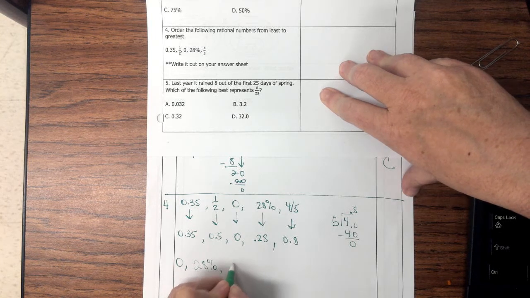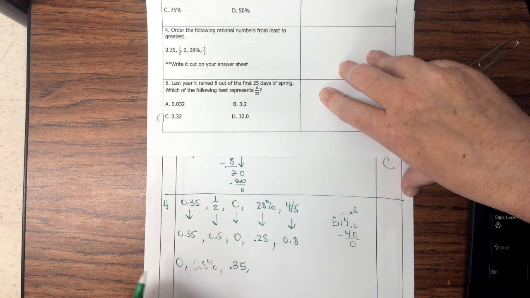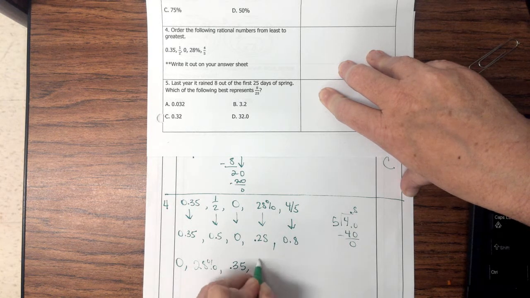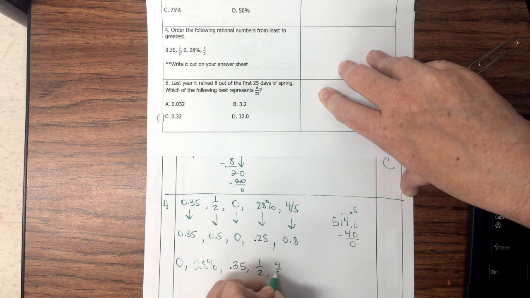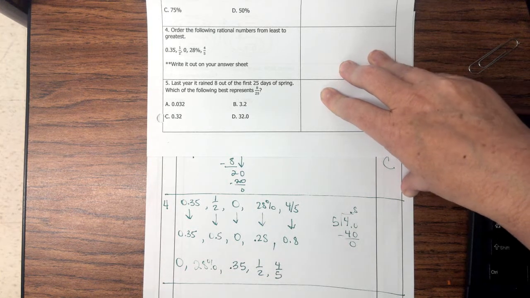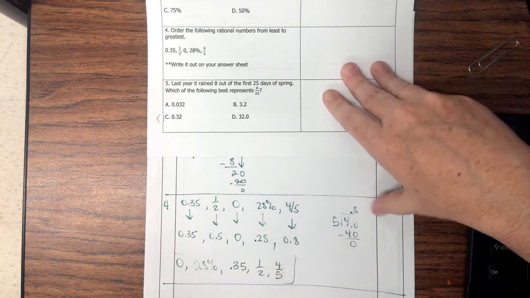Then 0.35. Then 1/2. Then 4/5. And I don't remember the answer choice that was on our Google form, but you can go back and check that.